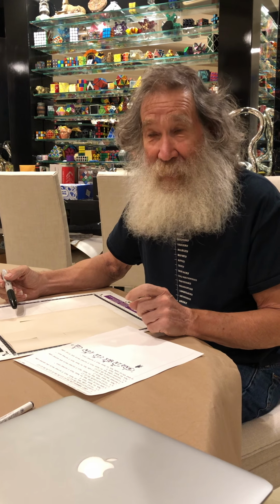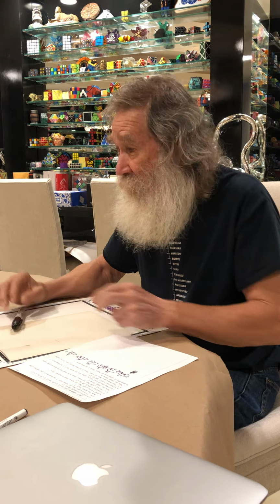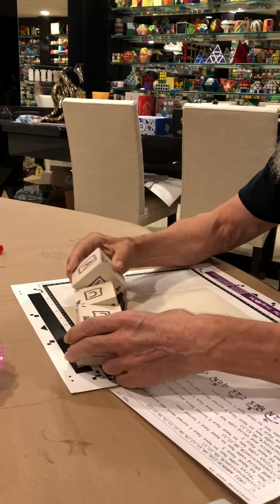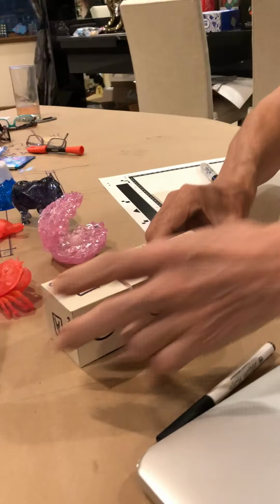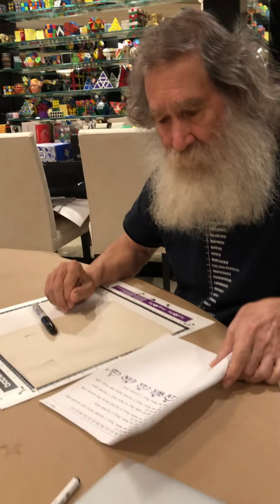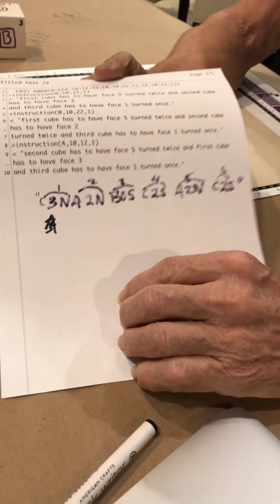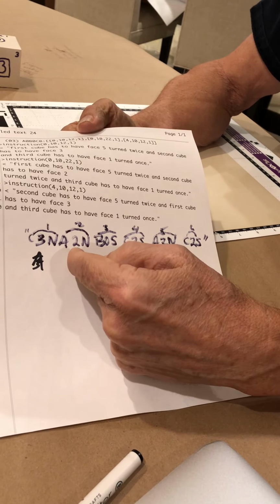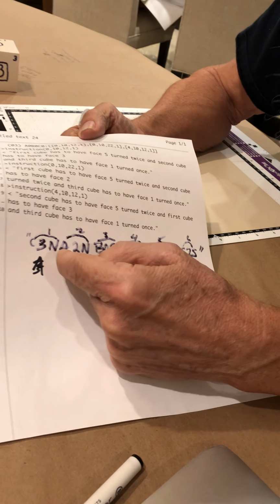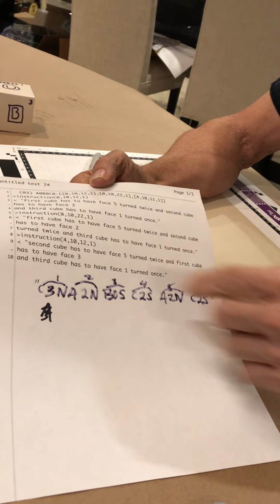I asked you to send me 3 cubes, and here is a set of them that I made. I call it 1, 2, 3. And this is how I make these things, and this is important. This is the code you gave me for the first one. This is number 1. It's C3N, A2N, B0S, etc.